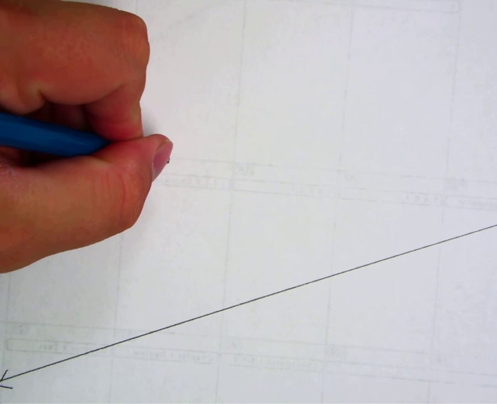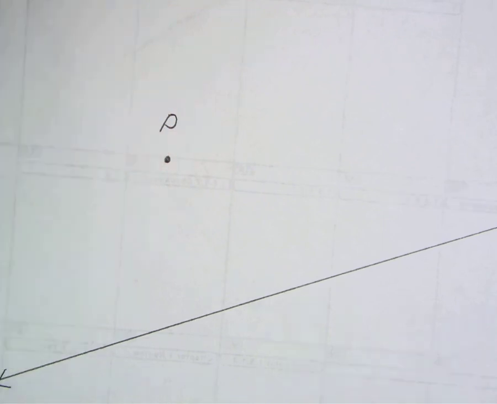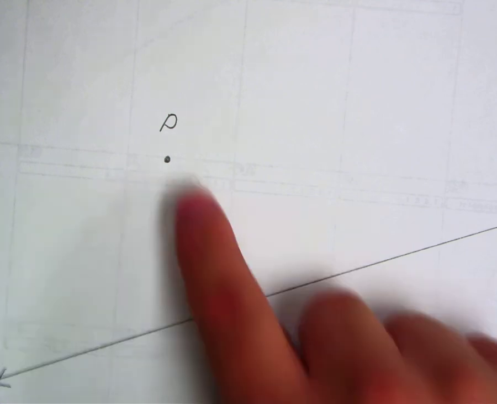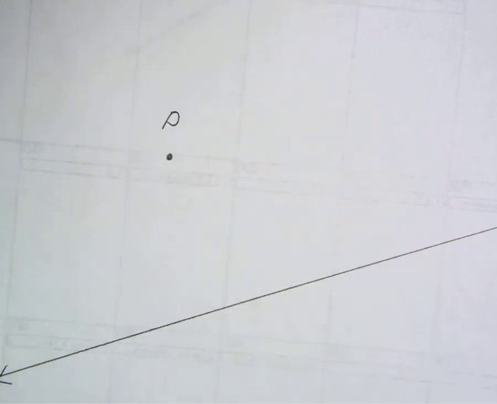Okay, the final one of our basic instructions for this chapter is going to be creating a parallel line. So here we have a line, and we want to construct a line that's parallel to it through some point. And that point will be given to you as part of your project or as part of your particular problem. And so that's our point that we're going to draw a parallel line through.